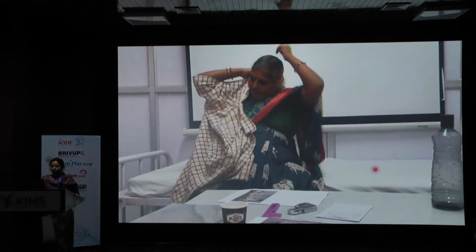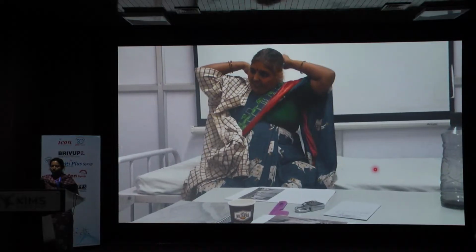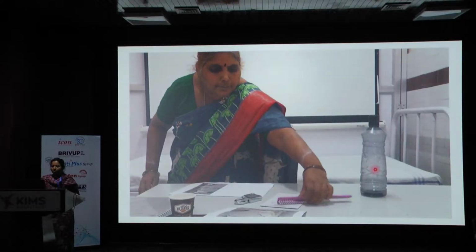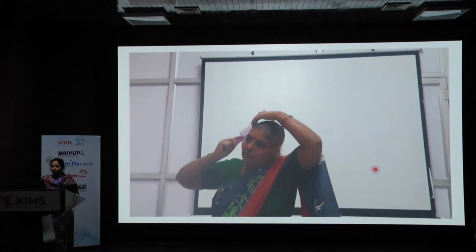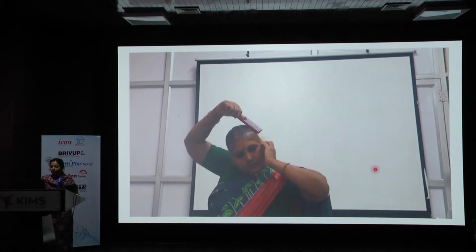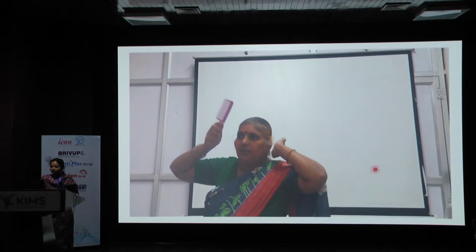Insinuated her hand in the wrong and she was attributing the difficulty to her hand and shoulder pain. When asked to pantomime brushing her teeth, she was using her finger initially, but when we instructed her, she could correct. Then this is how she showed she'd comb her hair. She was using her hand, and we asked her to comb her hair using the actual comb.